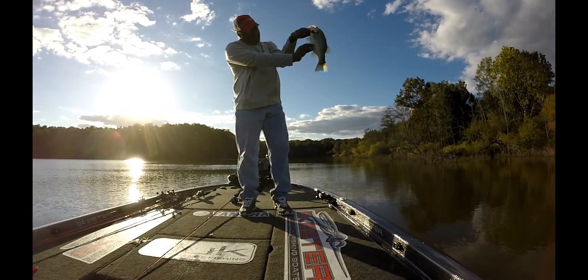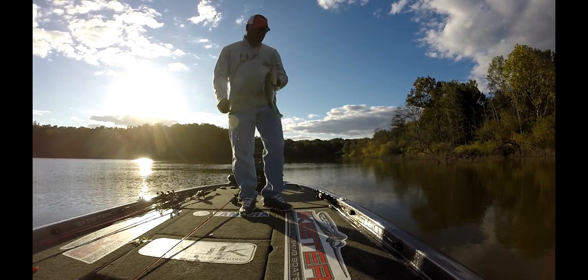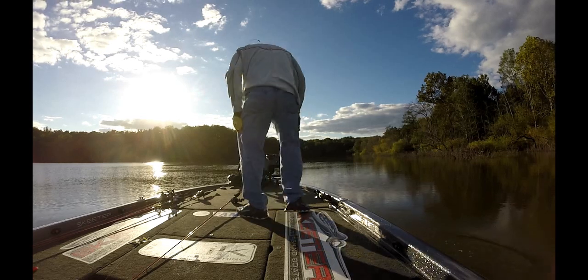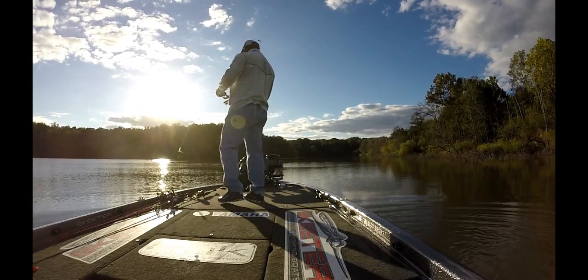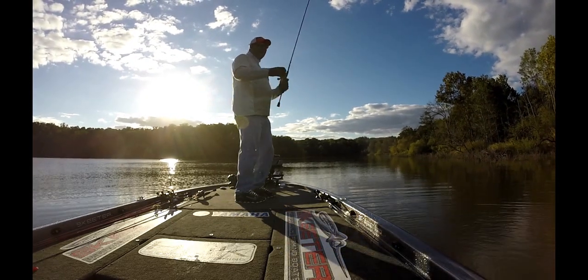Hey, look at him, he's feeding up, boy. He got a little belly on him. Nice little chunky, clean fish. There you go, baby. Daddy, you're sticking him on these buckbushes.